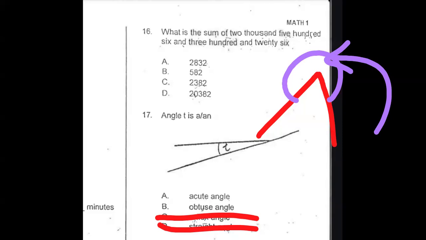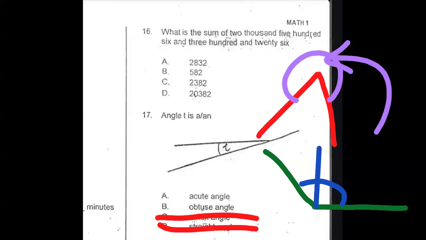Now, it's definitely not obtuse. Why? Because obtuse means that the angle would have to be greater than 90, but less than 180. So it would look something like this. This is 90.